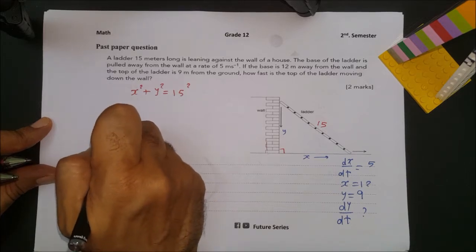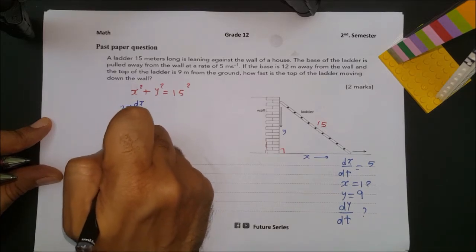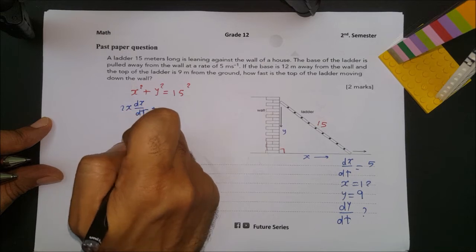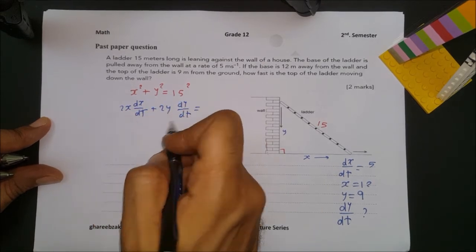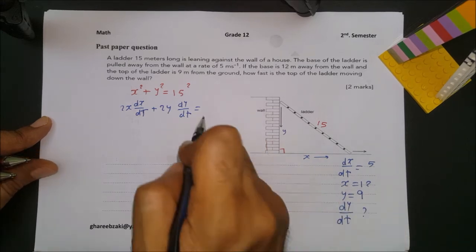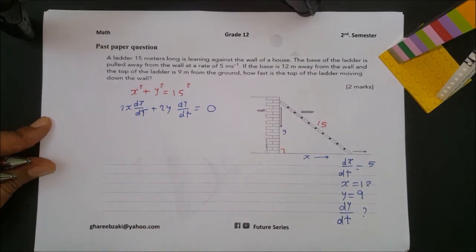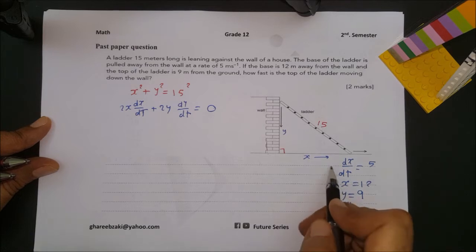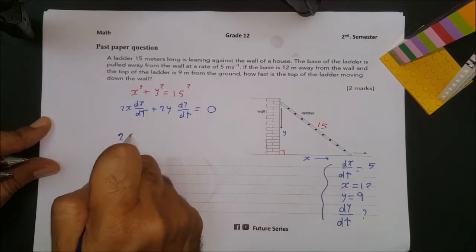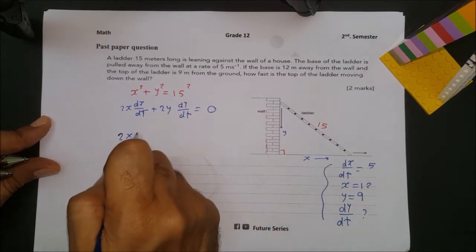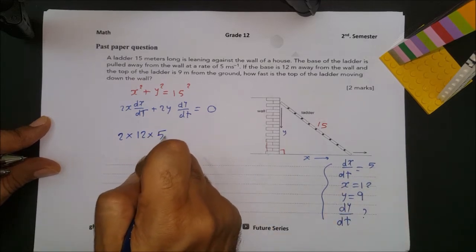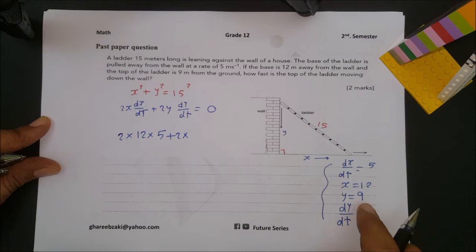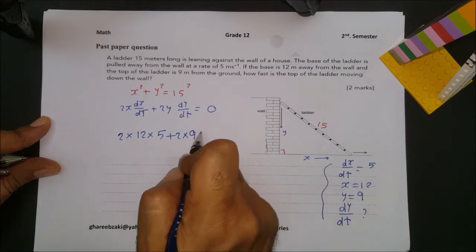So 2x dx by dt plus 2y dy by dt, and the differentiation of 15 squared is 0. What are the givens? Everything we have here. So 2 multiply x, x is 12, multiply dx by dt, it's 5, plus 2 times y, y is 9.